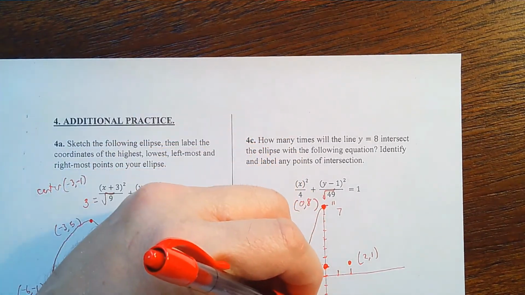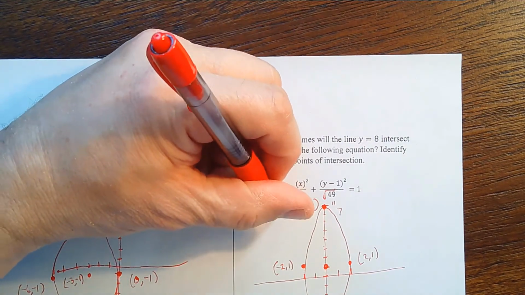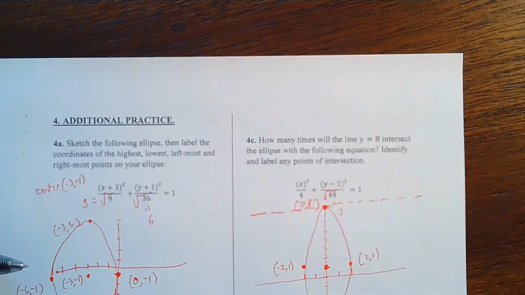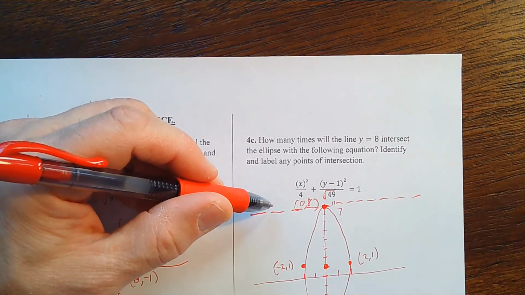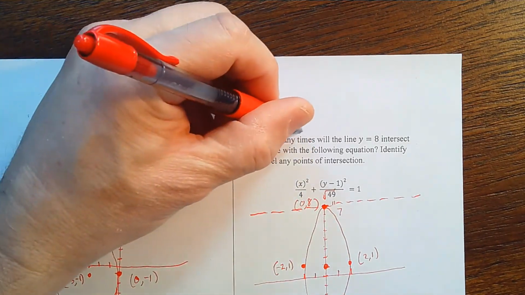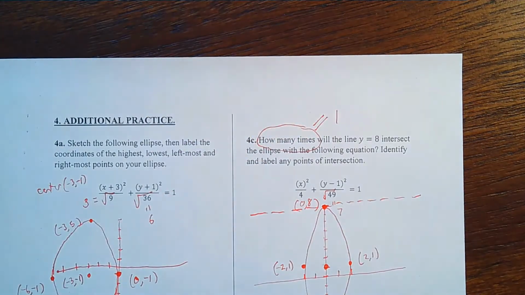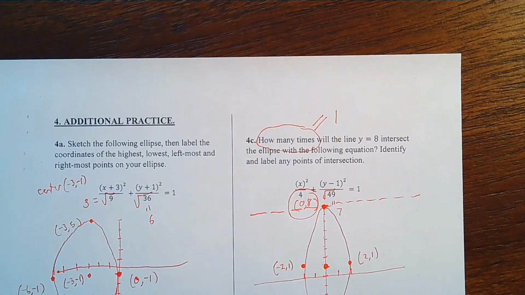And there's my ellipse. And then the line y equals 8, make it a dashed line there. Y equals 8 crosses at y equals 8, just like that. A little tight in there, but you can see what I'm doing. And you can see that the answer to the question, how many times will they intersect? 1 time. And that's going to be at the point 0, comma 8.